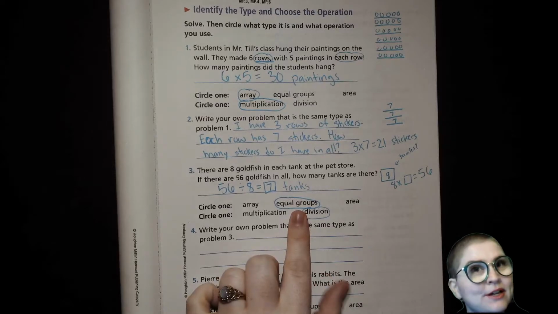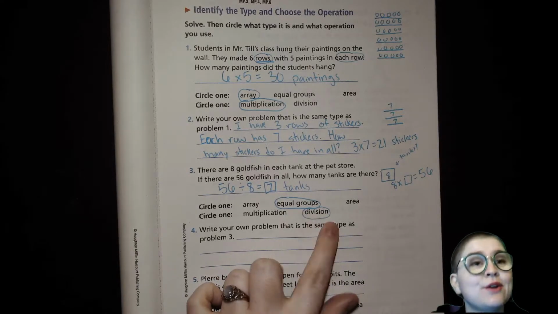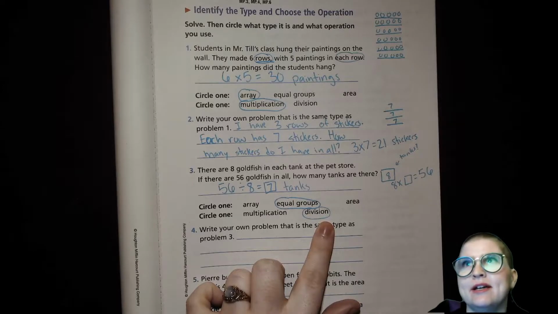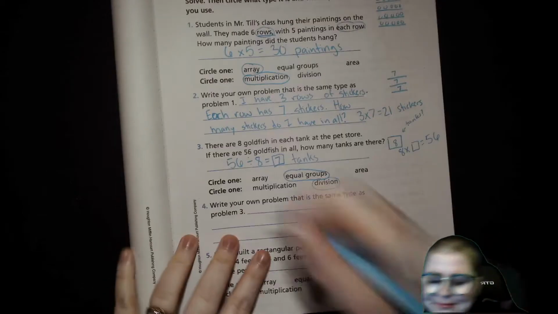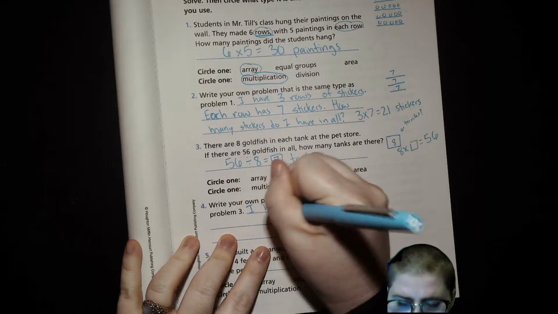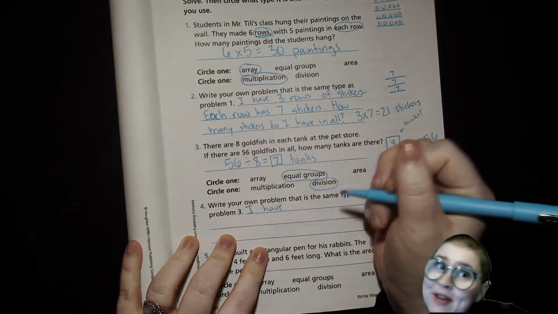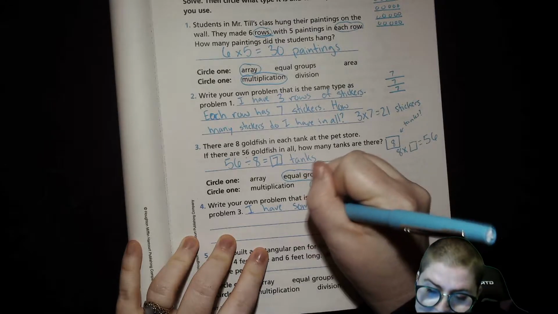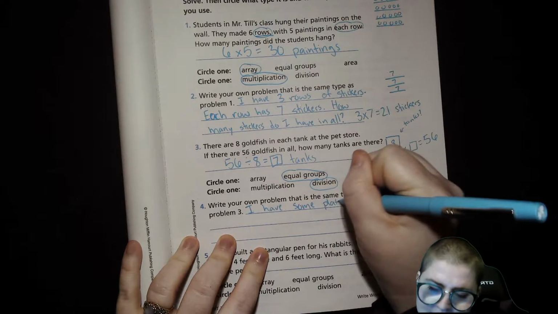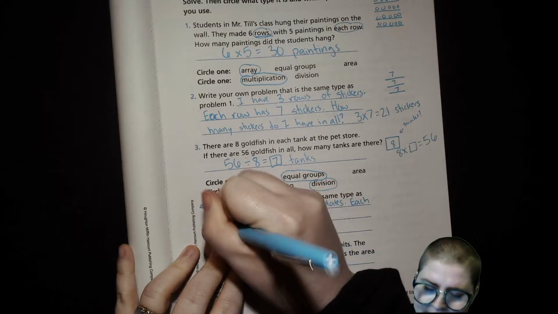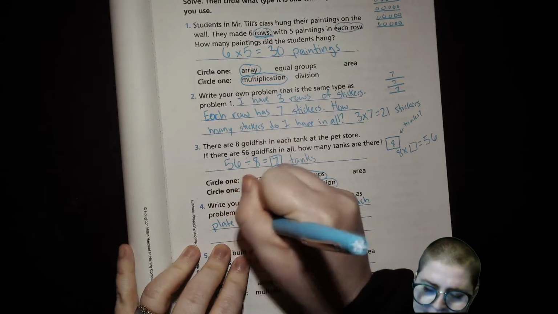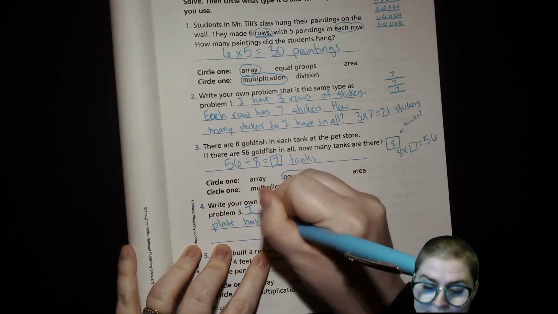Okay. Now we're going to do the same thing. We're going to make an equal groups with a division. So we'll have an unknown number of groups. So maybe we'll know the total, right? And then we'll know how many is in each group, but not the number of groups. So let's try. We don't know the number of plates, some plates. Each plate has 4 grapes.